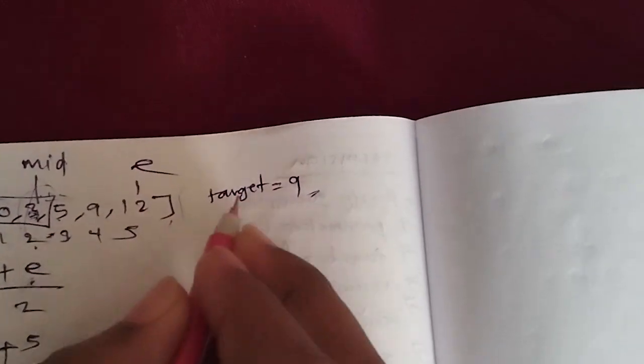Why are we not searching the below part? If the array is in sorted order and a of mid is not equal to what we are expecting, then we will see whether the mid is greater than the target.